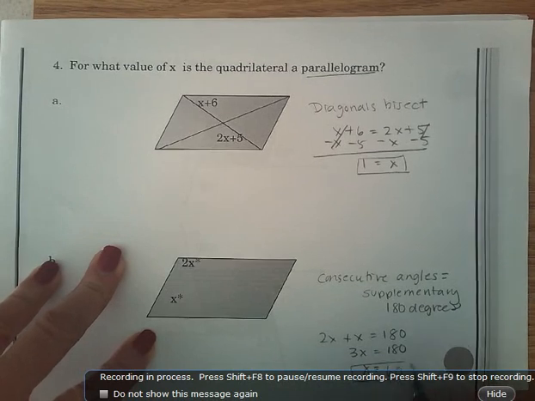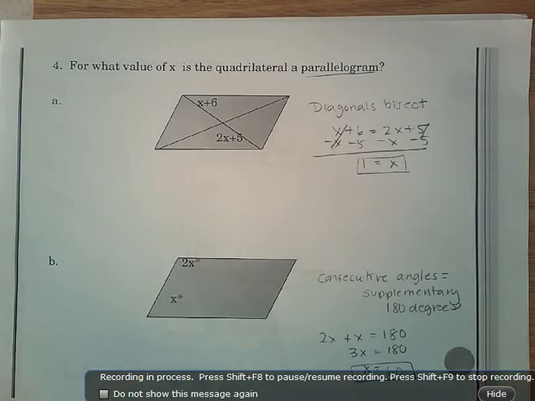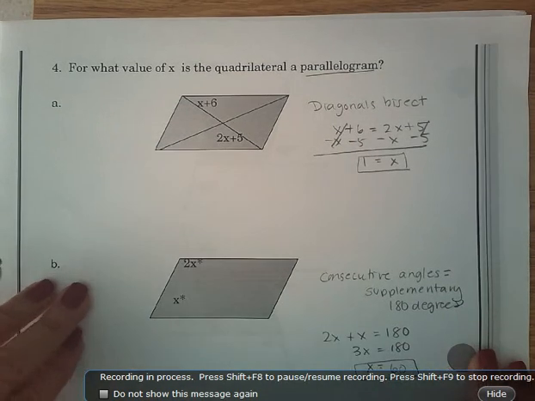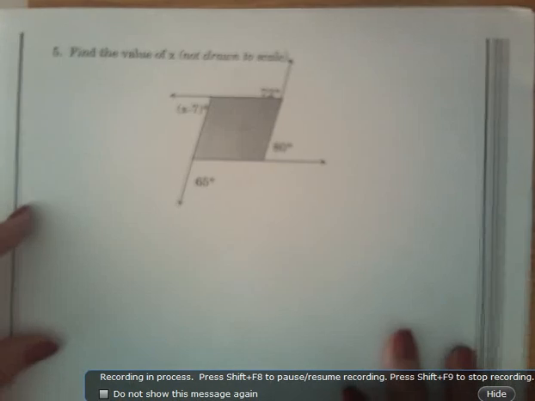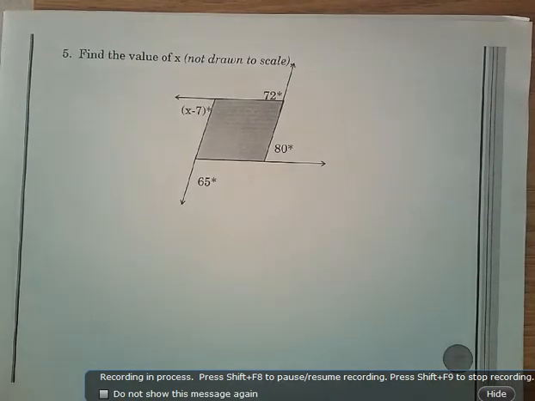Number 5 wants us again to find a value of x. But now we're given all the exterior angles of what looks like it is possibly a parallelogram or a rhombus, but we don't know. All we know is it's a quadrilateral. So with that, how many degrees are in the exterior angles of any polygon?